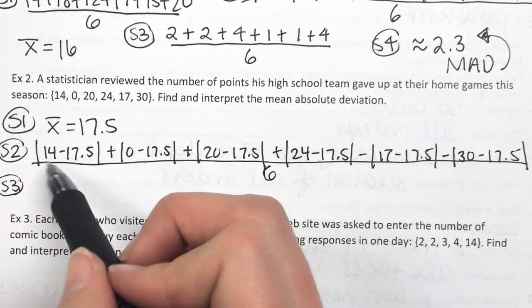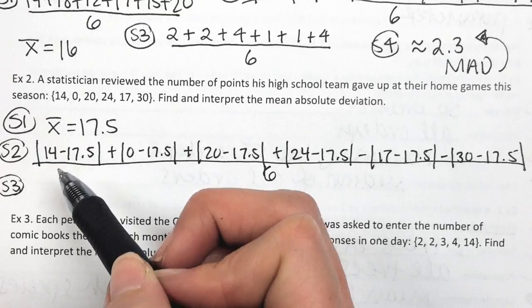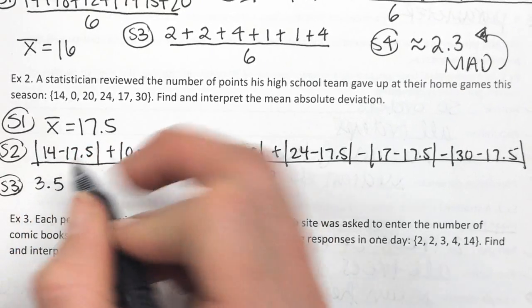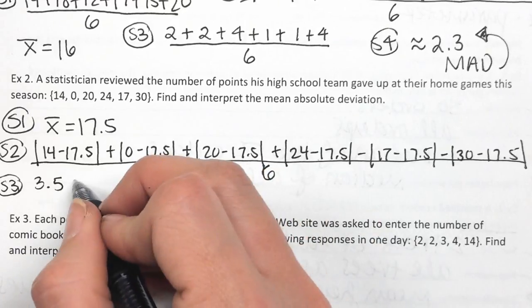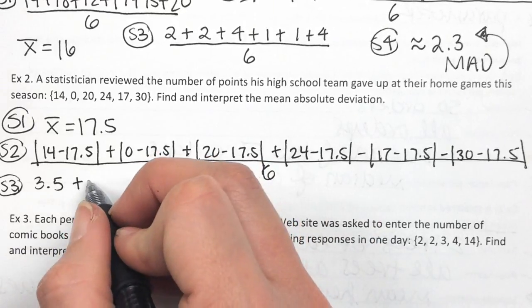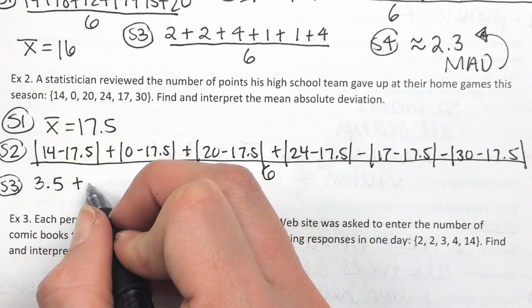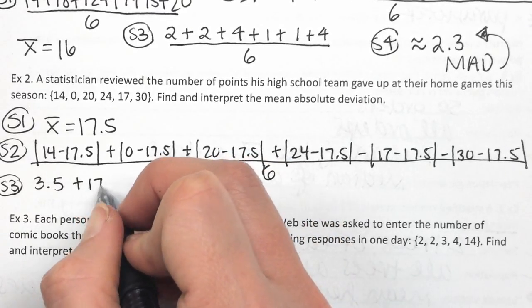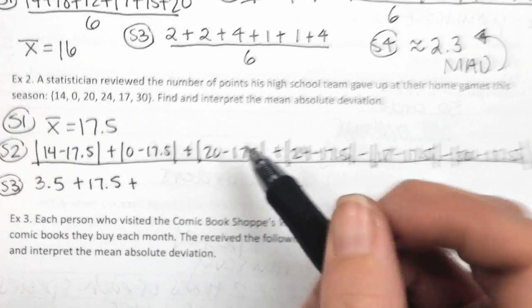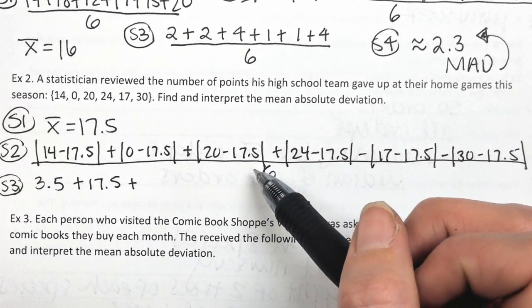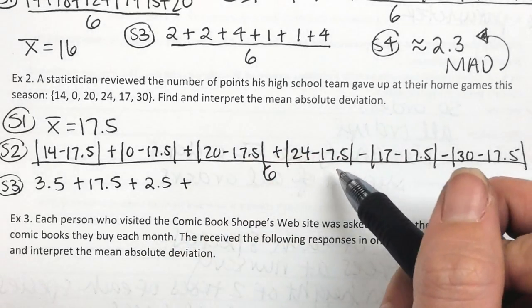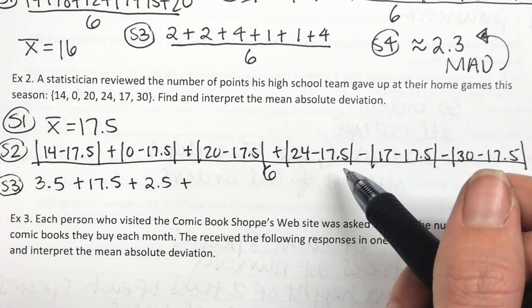Crystal, what's going to be 14 minus 17.5? Good. Jesus, what's going to be 0 minus 17.5? Okay. Jaylene, what's going to be 20 minus 17.5? Good. Victoria, what's going to be 24 minus 17.5?